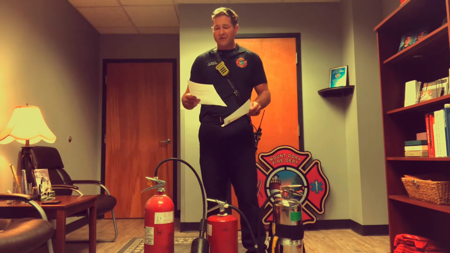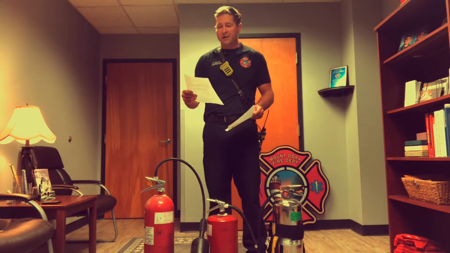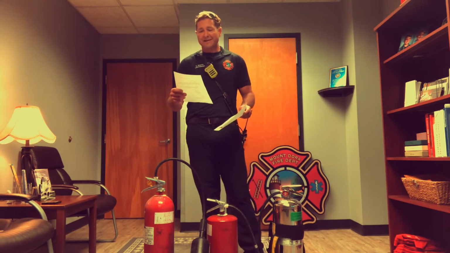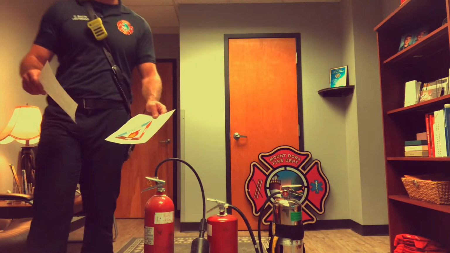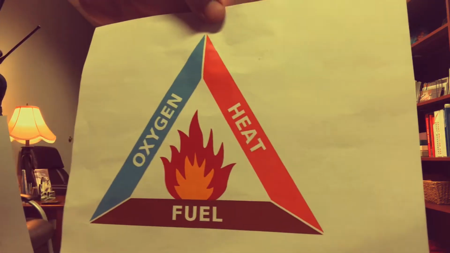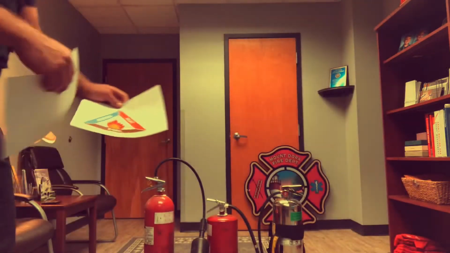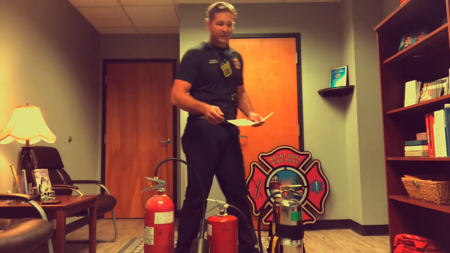By definition, fire is a chemical chain reaction that includes a self-sustaining rapid oxidation of fuel accompanied by the release of light and heat. There are a couple elements necessary for anything to be on fire, those being heat, oxygen, and fuel. In order to extinguish any fire, we'll need to remove one of those elements.